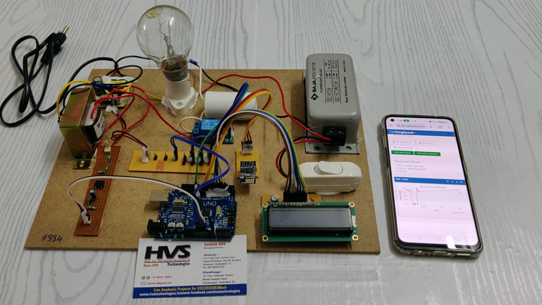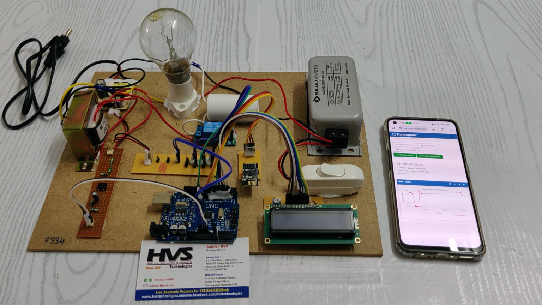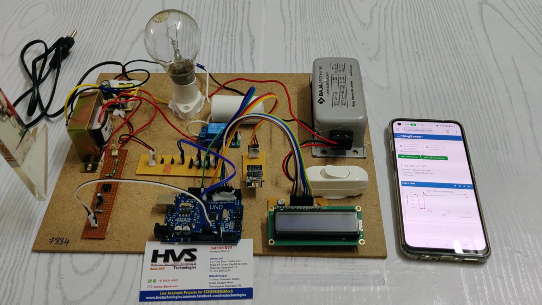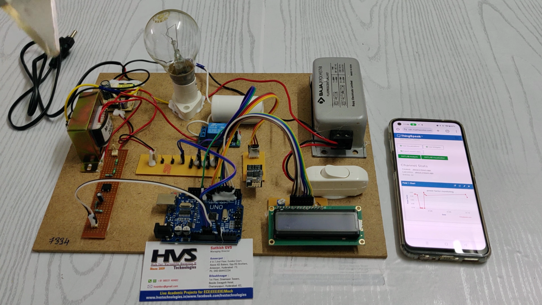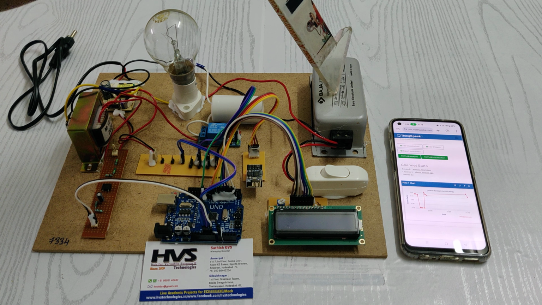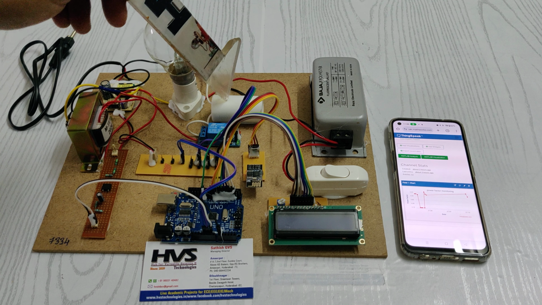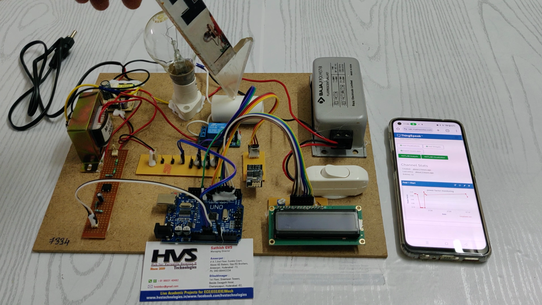Welcome to the project demonstration of automatic power factor correction along with ThingSpeak monitoring. The main application of this project is to do the power factor correction whenever an inductive load is on. Generally, the resistive load is represented with this 100 watt bulb, and the 40 watt load is a tubular choke, and for the capacitive load we are using a 2200 microfarad capacitor rated for 450 volts.